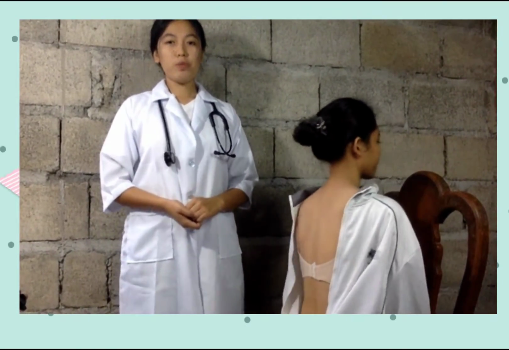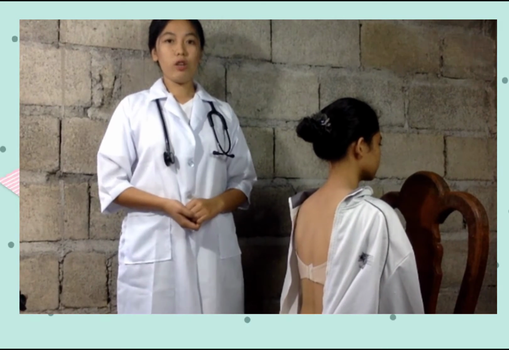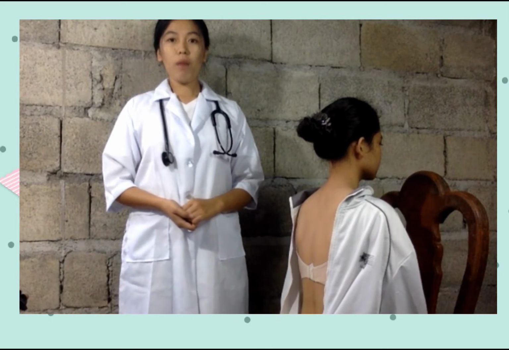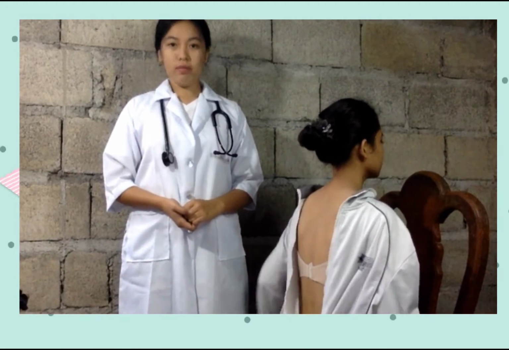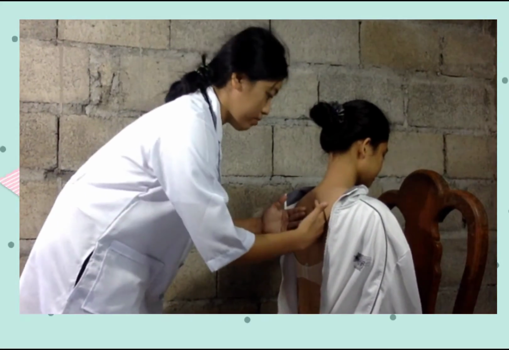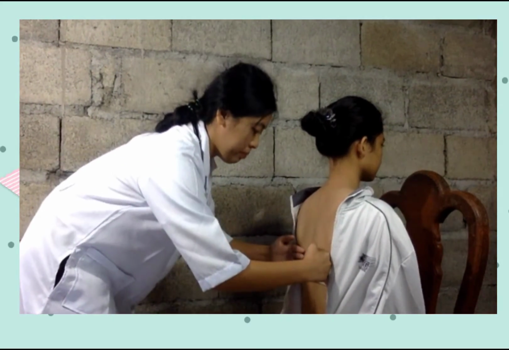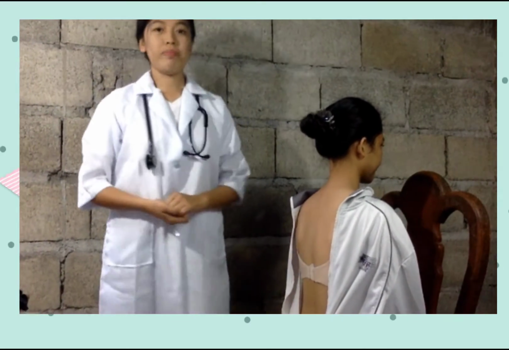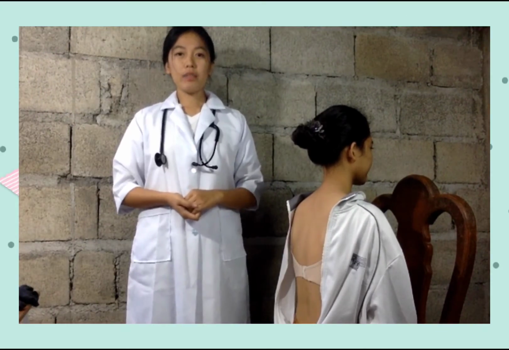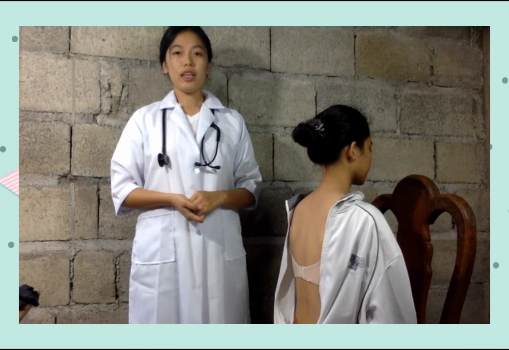Now, we're going to proceed on palpating the posterior thorax. For clients who have no respiratory complaints, rapidly assess the temperature and integrity of all chest skin. Thank you, ma'am. Palpate the posterior thorax for respiratory excursion or thoracic expansion.